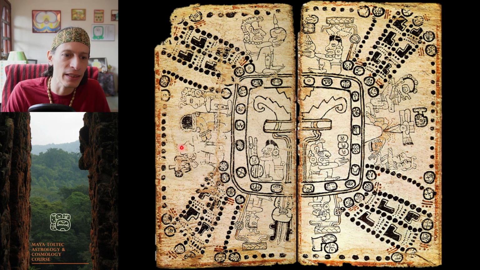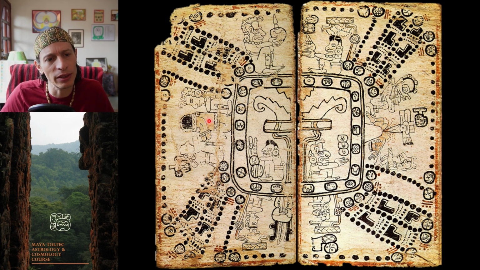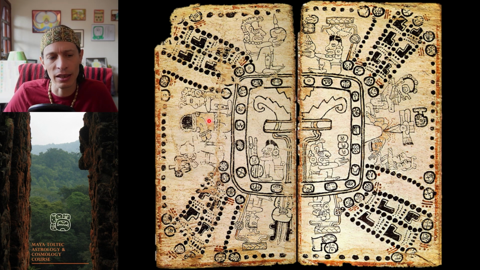In this codex, we have a very peculiar thing, which I don't know if I went over enough. I think I didn't. We would see that if we go into a Mexica course, where there's Huitzilopochtli, the god.